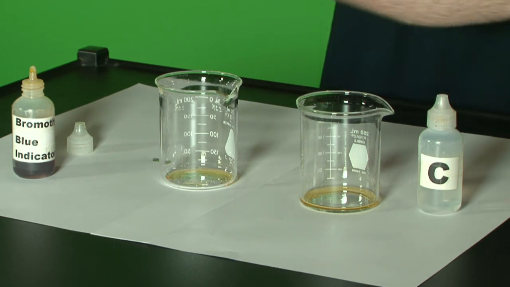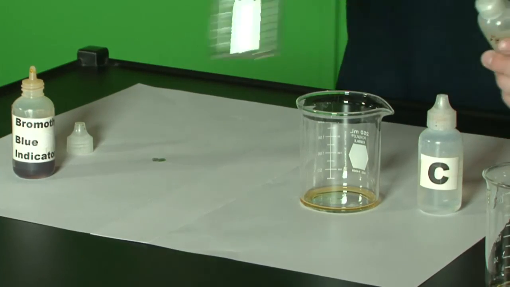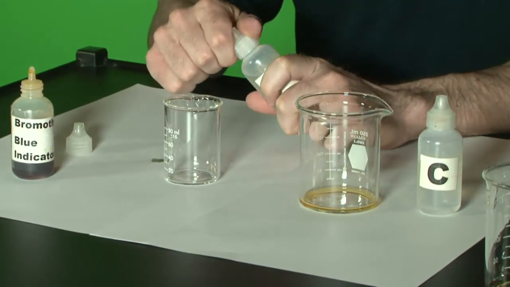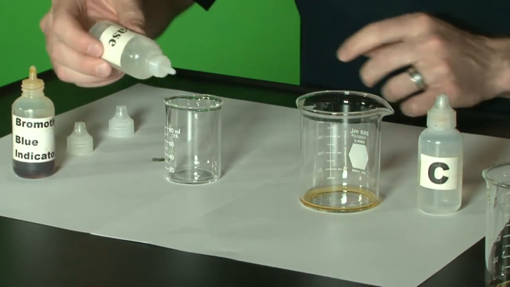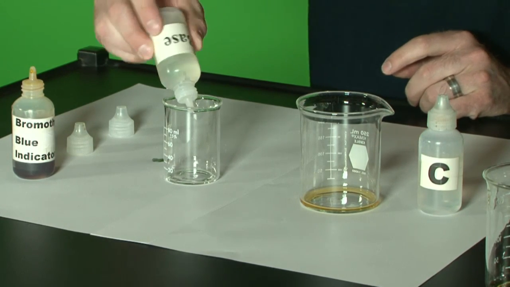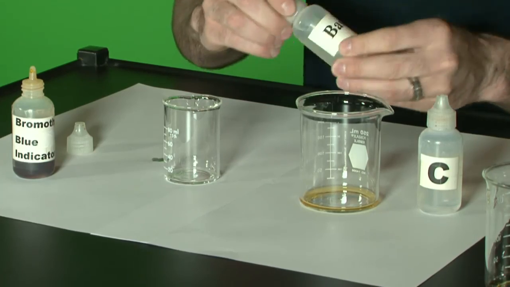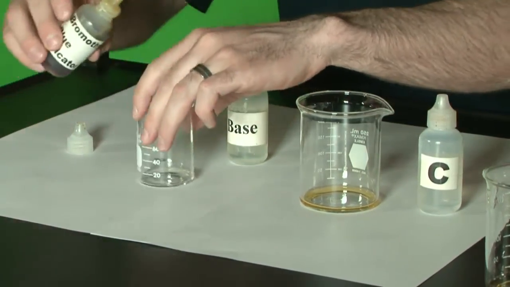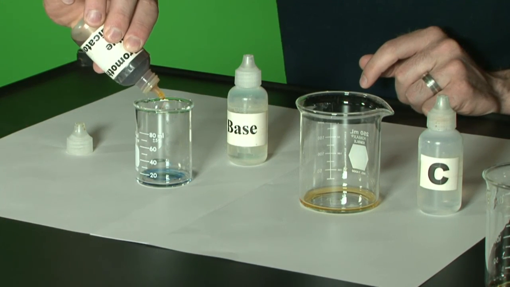Let's see if I can find a base. I have a base here. This one's labeled base. So just so we can compare it to see what color bromethymol blue changes to in the presence of a base. So again, just a clear liquid, but I know it's a base just because it says base. This bromethymol blue, and this is why it's called bromethymol blue, should change to a nice blue color.